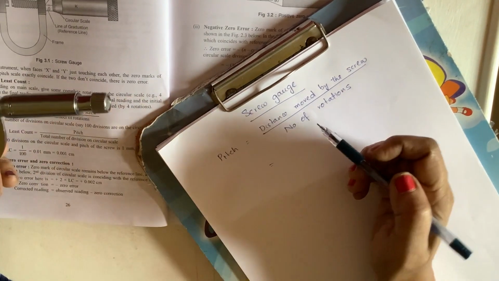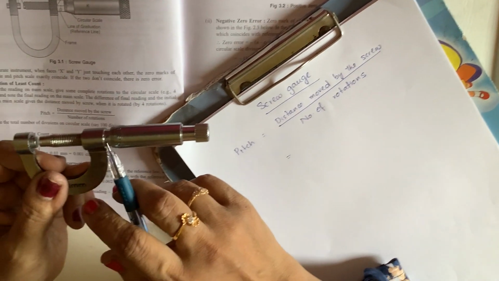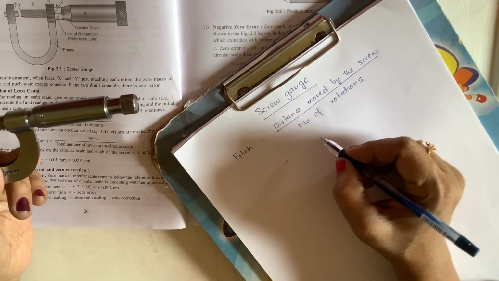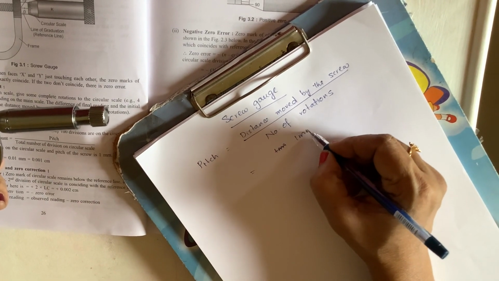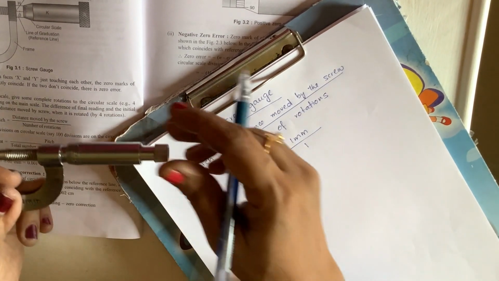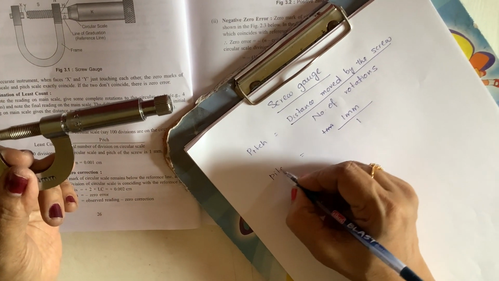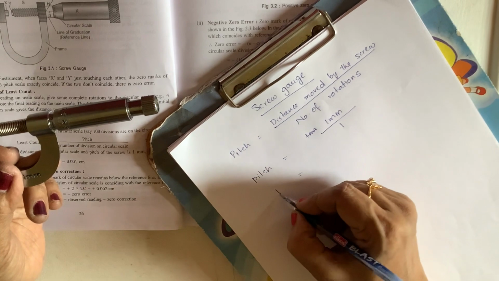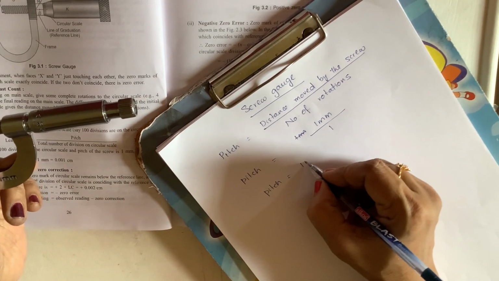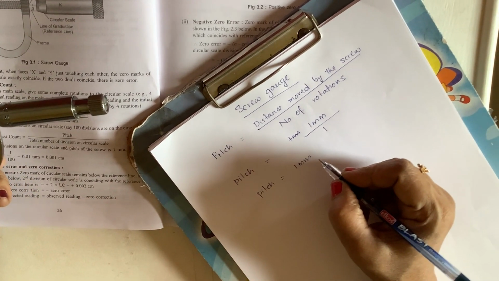For one rotation, how much distance has it gone here? Only 1 mm. So for 1 mm distance, it has gone for one rotation. So the pitch of this screw gauge is equal to 1 mm. Up to that it's understood now?